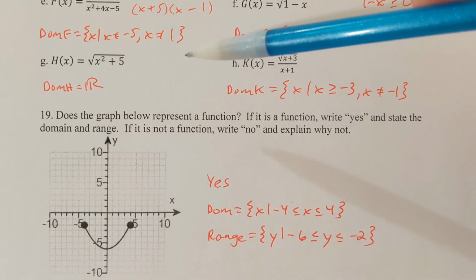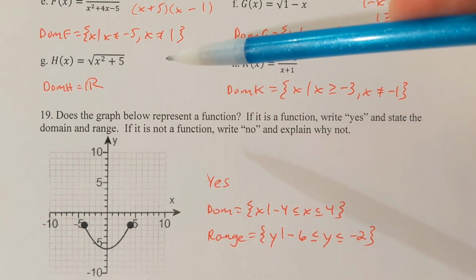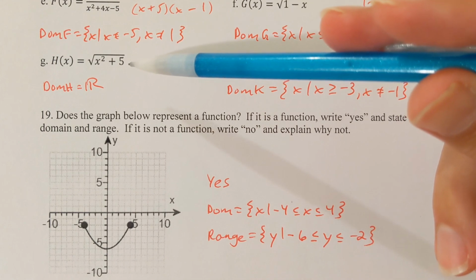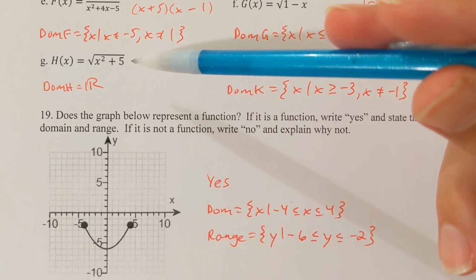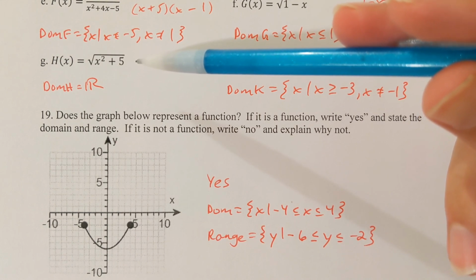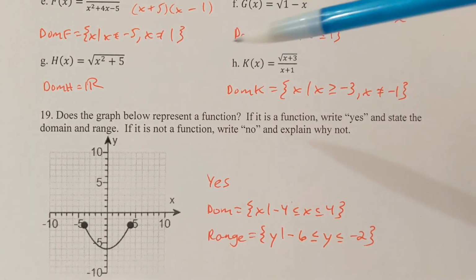Okay, part G, h of x equals the square root of (x squared plus 5). Well, I'll never have a negative underneath the radical when I square a number. And when I add 5, I'll still never have a negative. So the domain there is all real numbers.